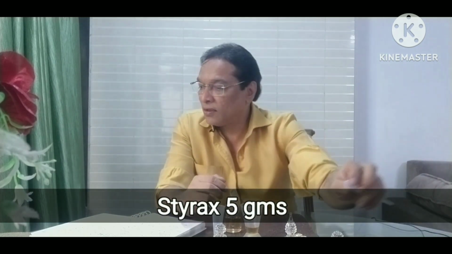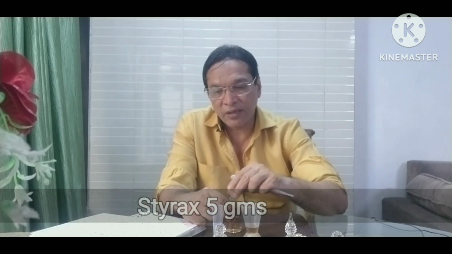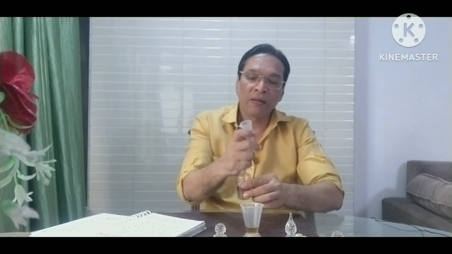Now we'll take Styrax. Styrax is 5 grams. So Styrax 5 grams, and we'll add it here. Now this is the basic: IBQ 2 grams, Castoreum 3 grams, and Styrax 5 grams.